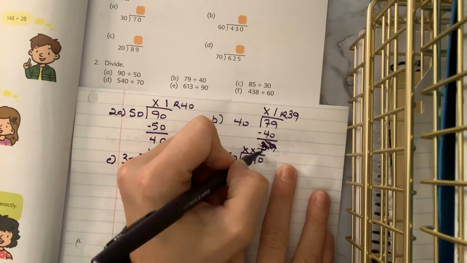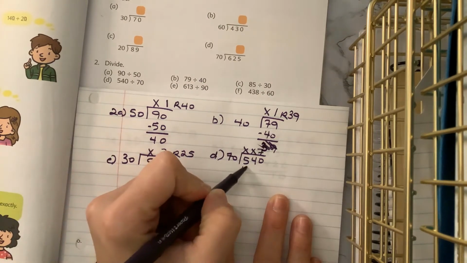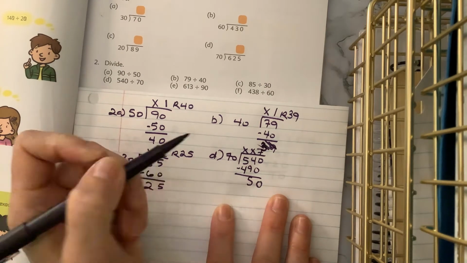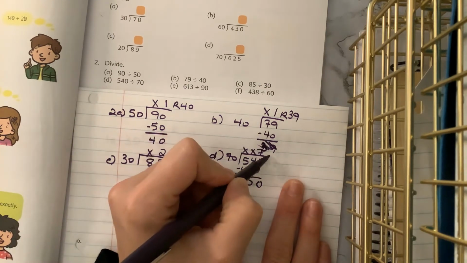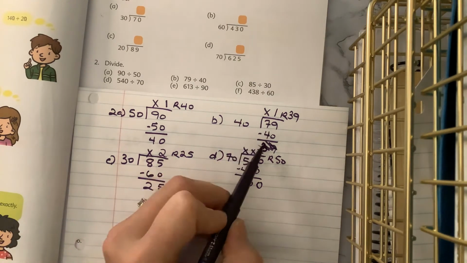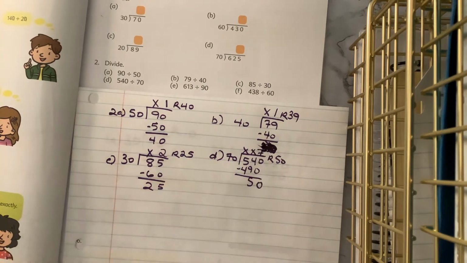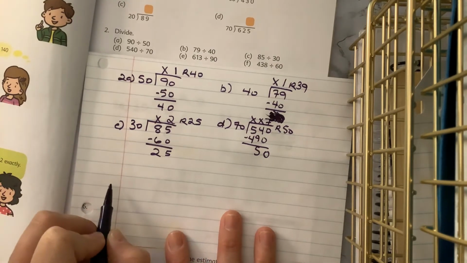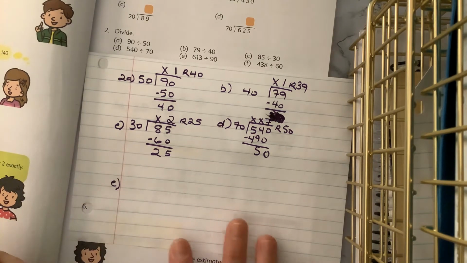So let's try 7 times 7, which is 490. I subtract, remainder 50. I really got things tricky up there. The answer for letter D should be 7, remainder 50. I'm going to prudently give myself more space for these problems.